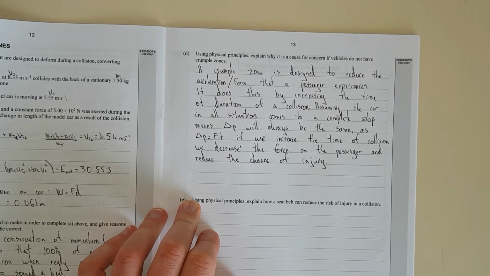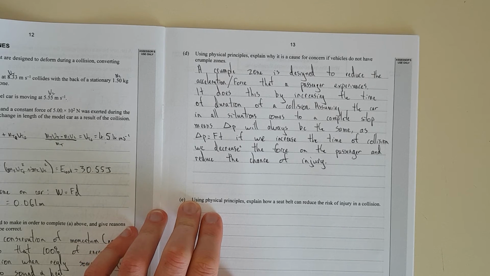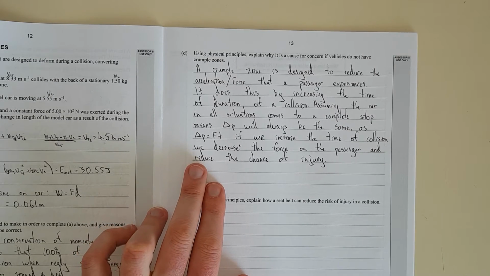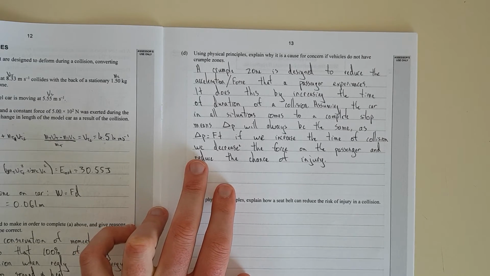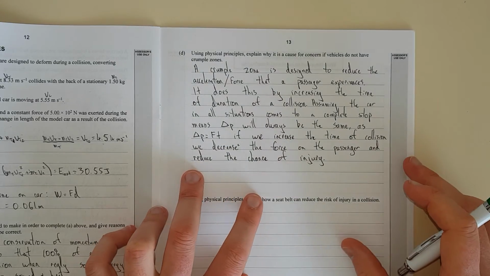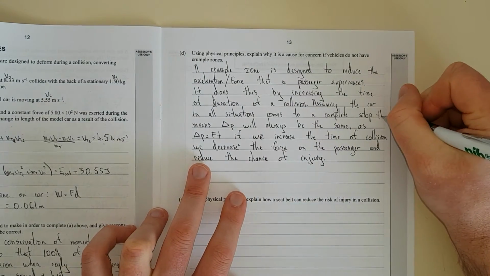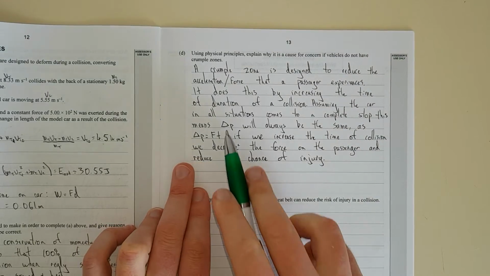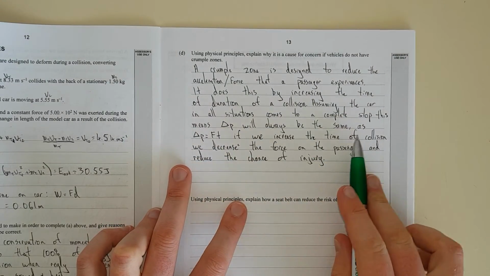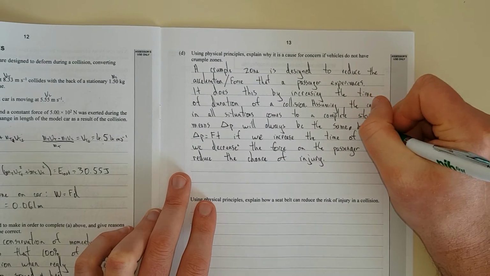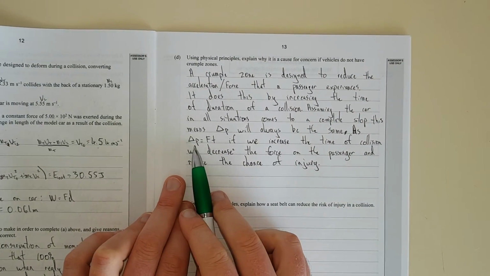A lot of times I see kids say it increases the time of collision. I suppose that's actually kind of right. You can word it such that it sounds a bit bizarre. Assuming the car in all situations comes to a complete stop, this means change in momentum will always be the same. Maybe I should put a full stop there. I definitely should not be an English teacher.